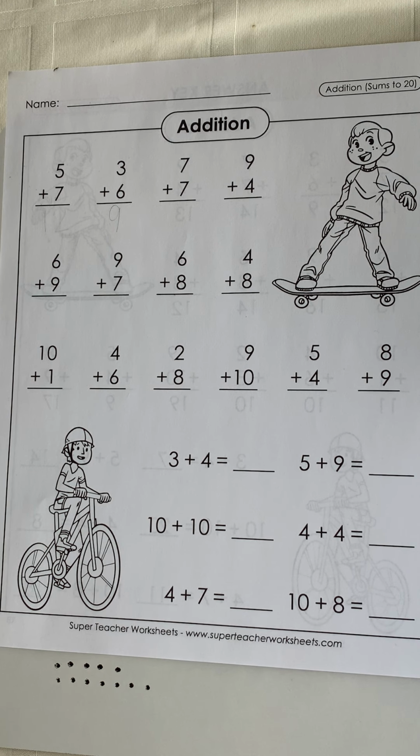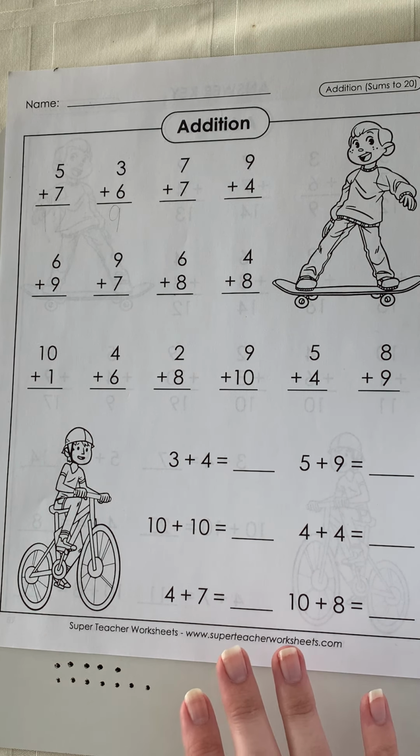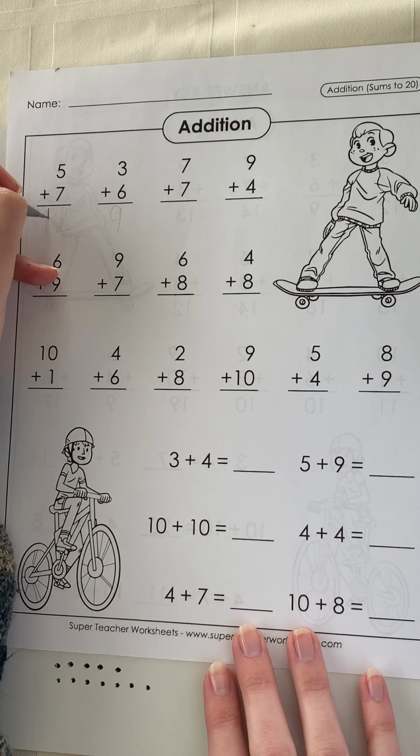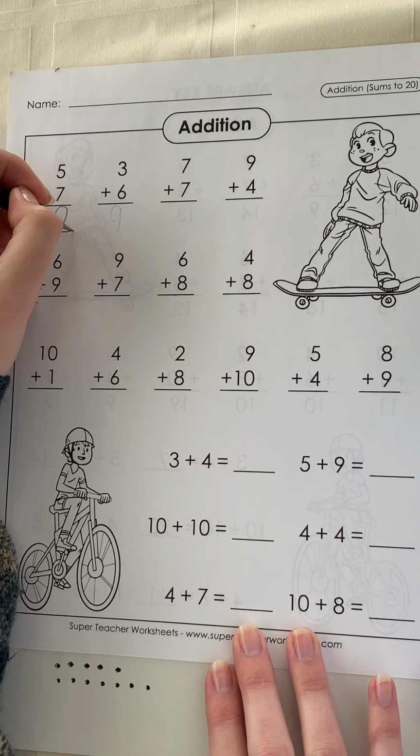Now that I have my dots drawn, I need to count. 1, 2, 3, 4, 5, 6, 7, 8, 9, 10, 11, 12. 7 and 5 together make 12.